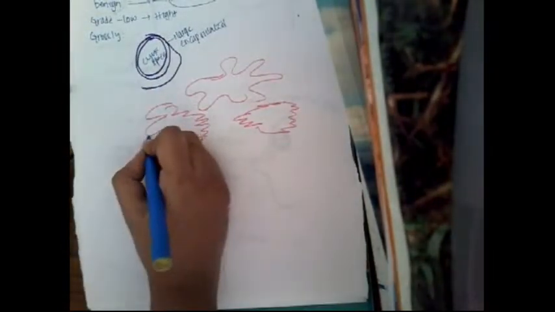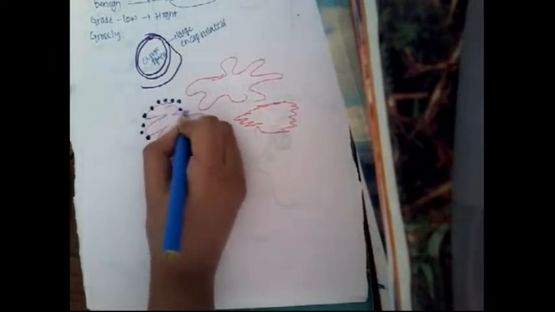In the phyllodes tumor, the cells are hypercellular and pleomorphic. So this is about the phyllodes tumor pathology.